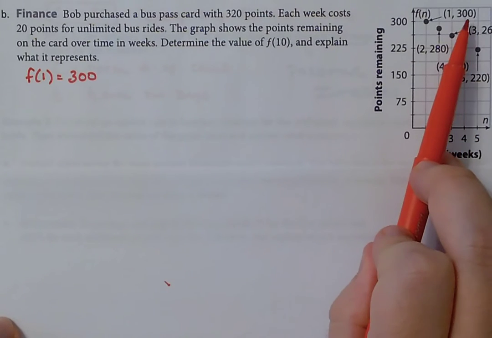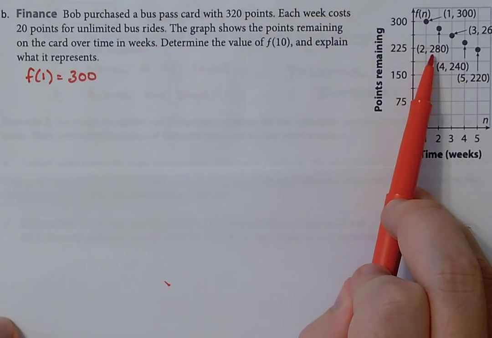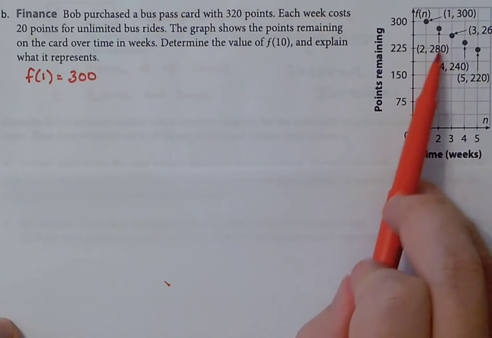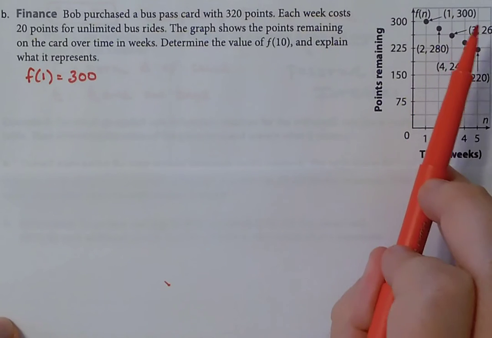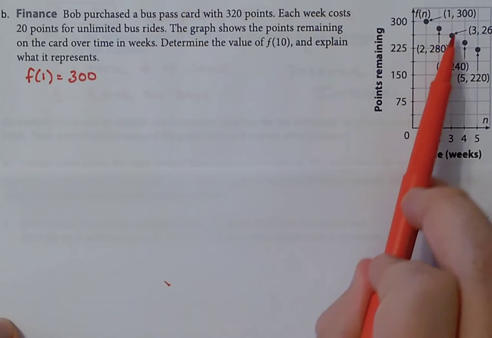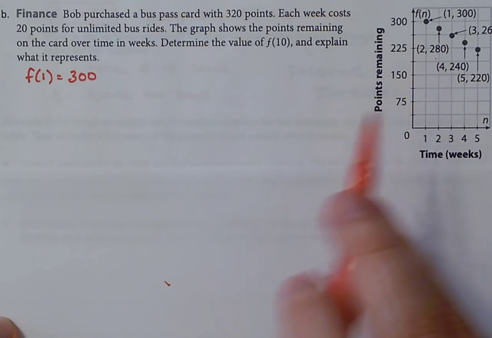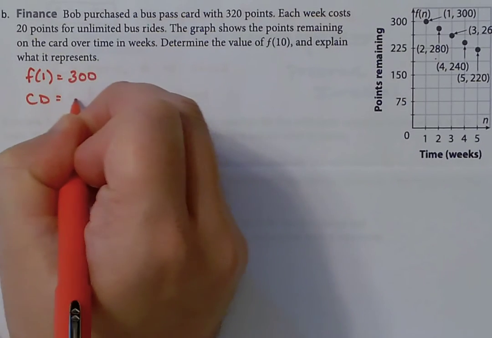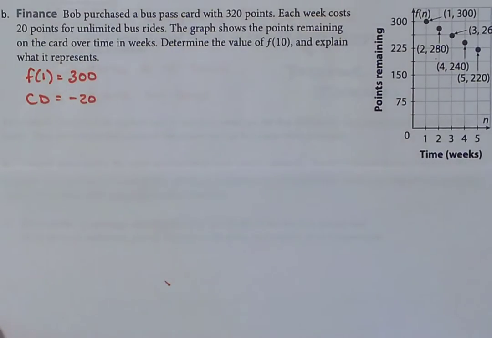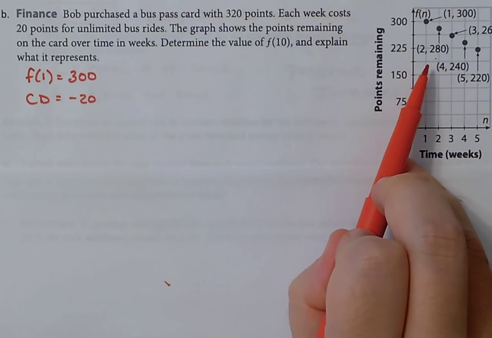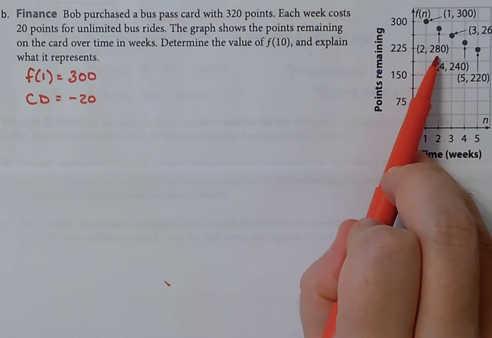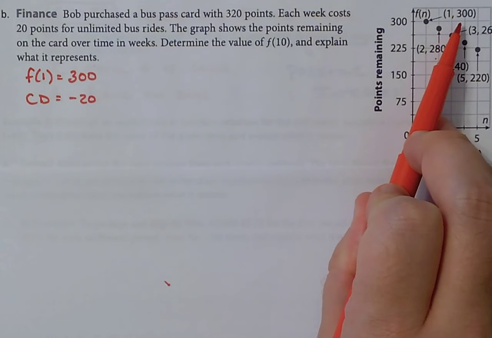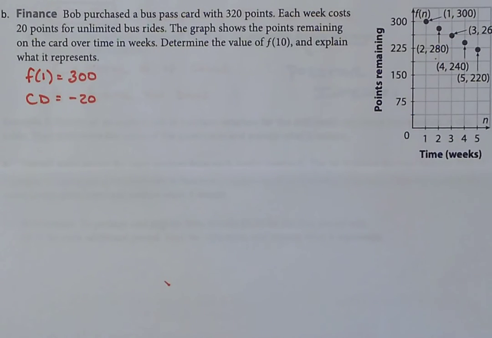So we have to ask ourselves, what do I need to add or subtract to 300 to get to 280? Because this is going down, we're subtracting: 300 minus what equals 280? In this case, it's 20. So that means my common difference is negative 20. If you're struggling to figure out what this is, again, take your second term, 280, and subtract your first term, which is 300.